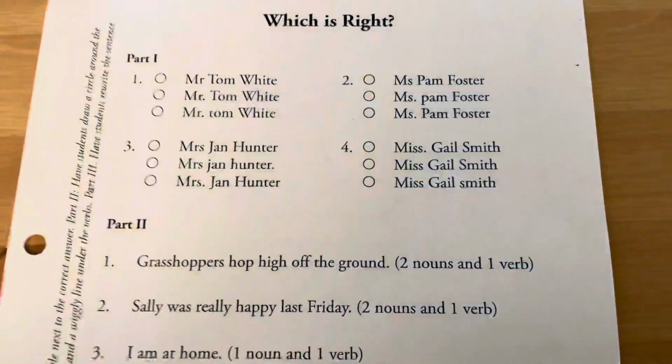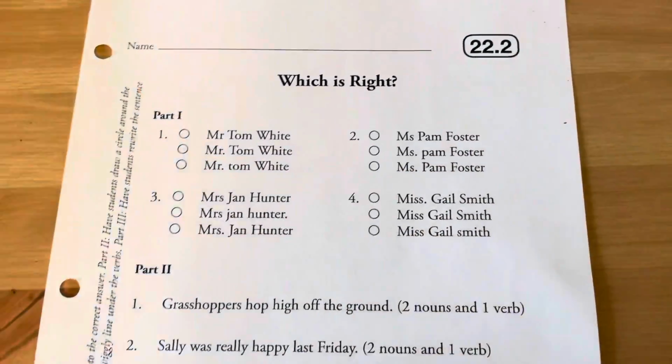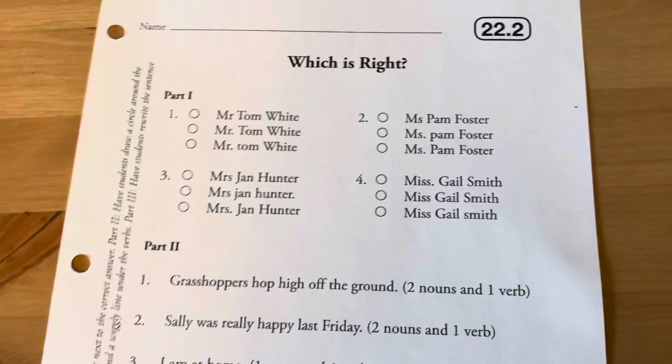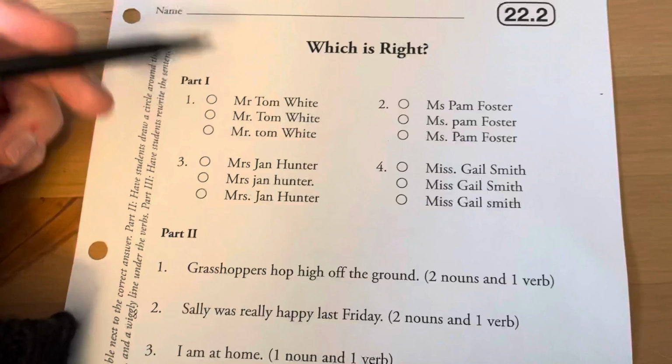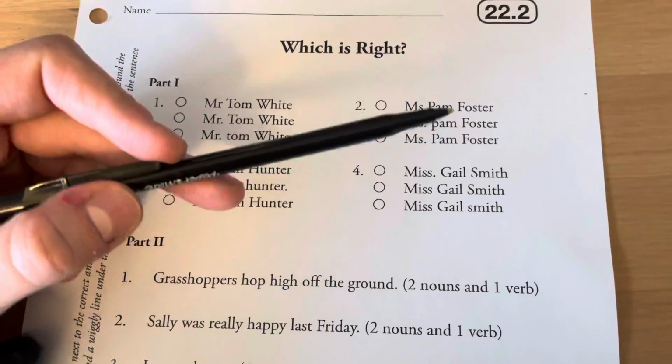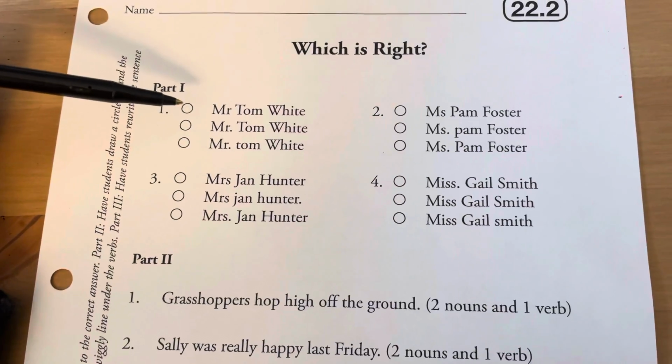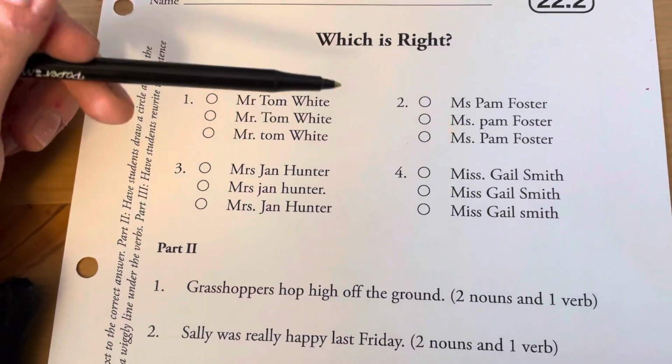All right, everybody. Today what we have for our homework is a whole bunch of different parts. So let's go through some of them and we'll get started. So over here we have to correct our answers, and we have three different answers. We have Mr. Tom White, and it's written three different ways.